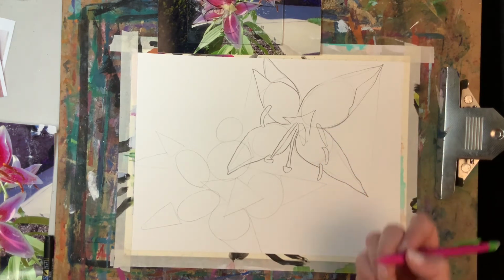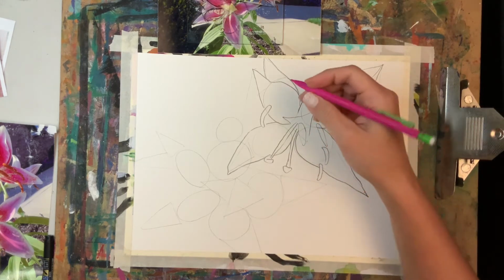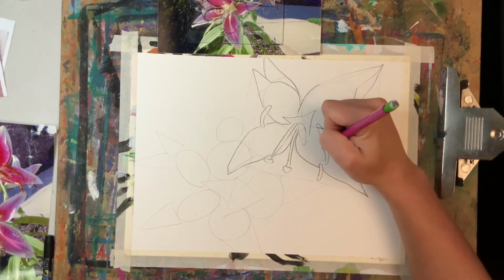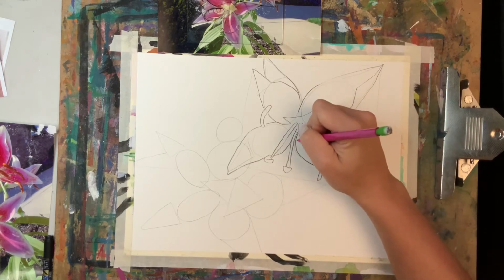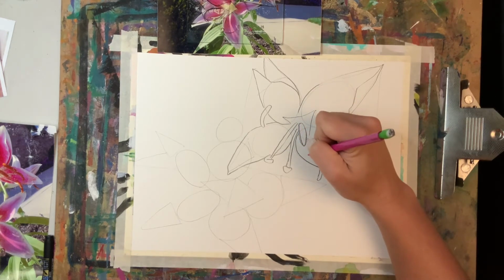But it depends on the style of the drawing and how much detail you want to put in. If you want it to be oversimplified, that's a style. That's a different style. You could play with the edge quality of your drawings to see what you want to do.